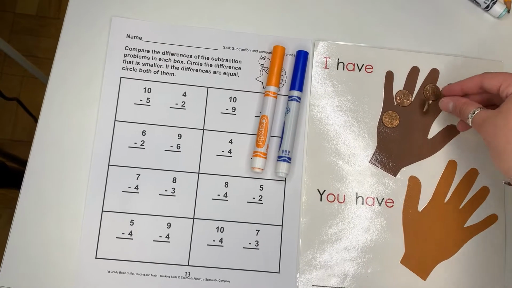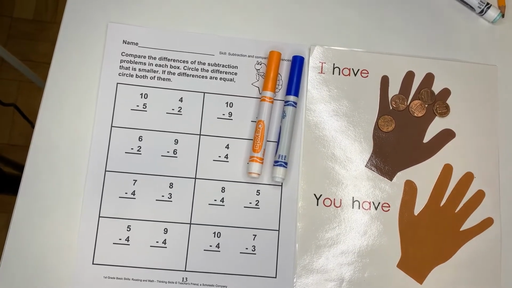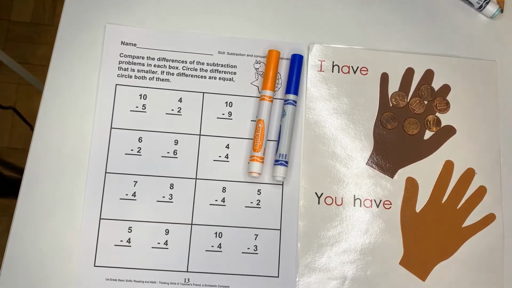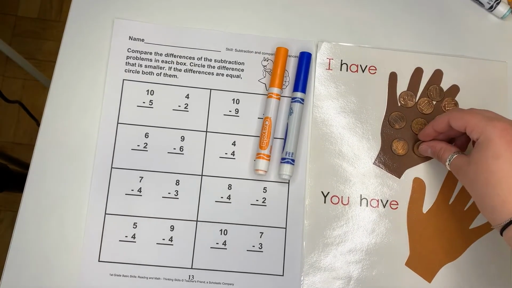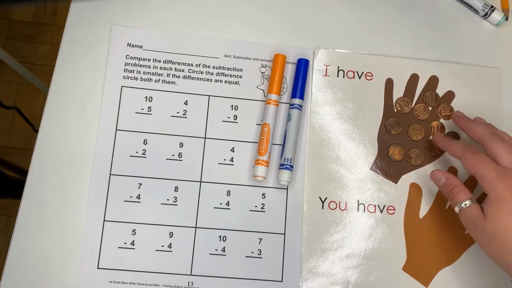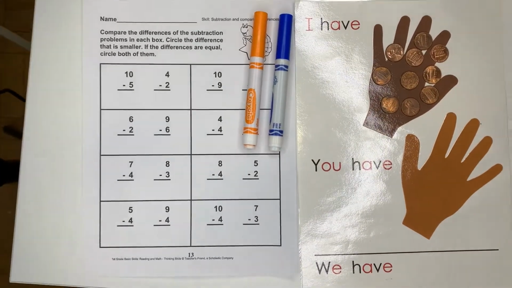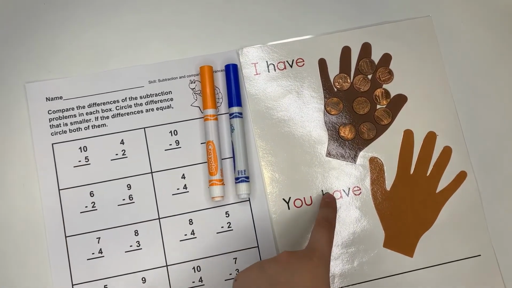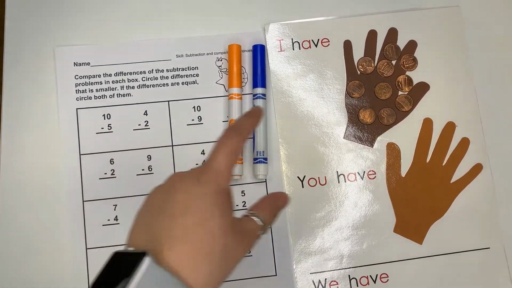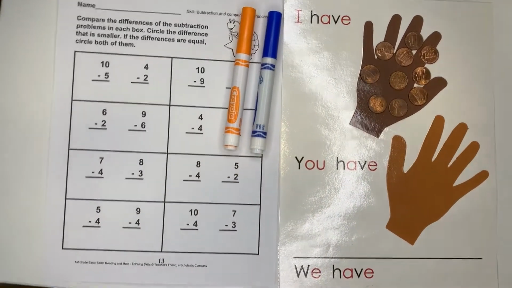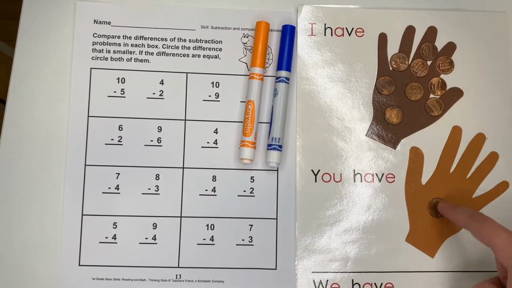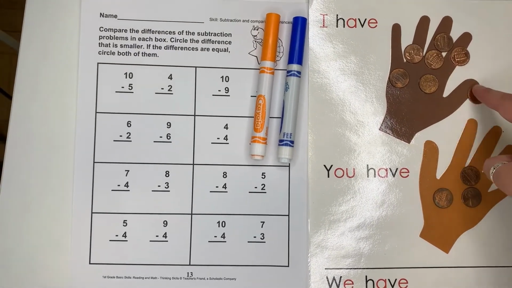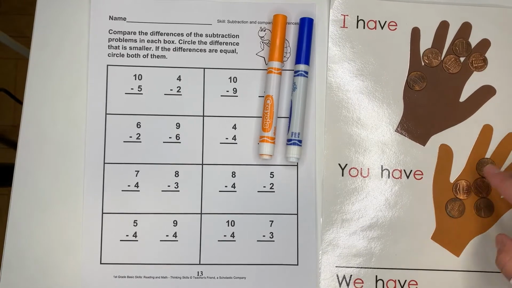Okay, so first we need to put our 10 pennies. 3, 4, 5, 6, 7, 8, 9, 10. Okay, I have my 10 pennies in my hand, and then you are going to be taking away 5 from my hand. So let's count together. 1, 2, 3, 4, 5.